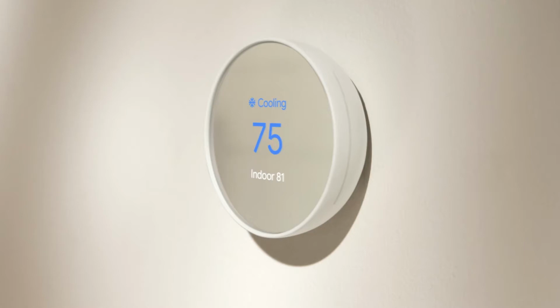To change the temperature, swipe the right side of the thermostat up or down to increase or decrease the temperature. Tap the right side of the thermostat to see the menu. You can also change your system mode from heating to cooling, hold your temperature, or turn your fan on. Swipe up or down to highlight the option you'd like to adjust, then tap.